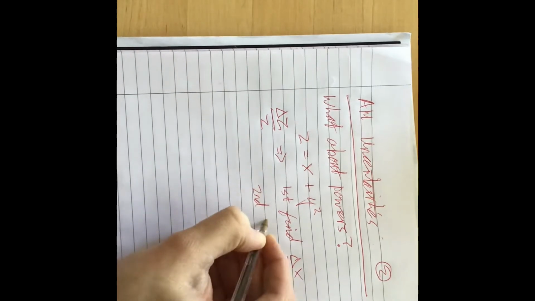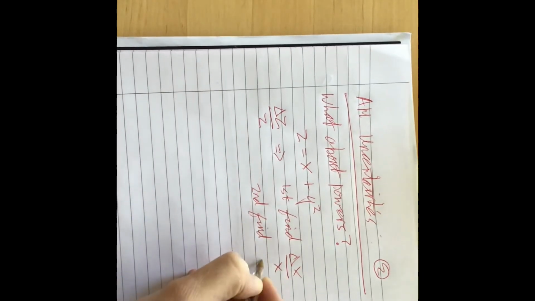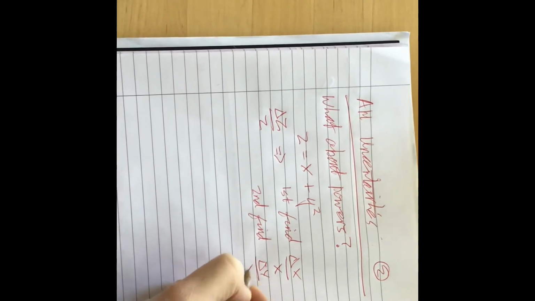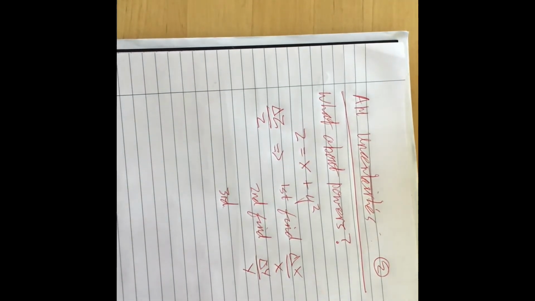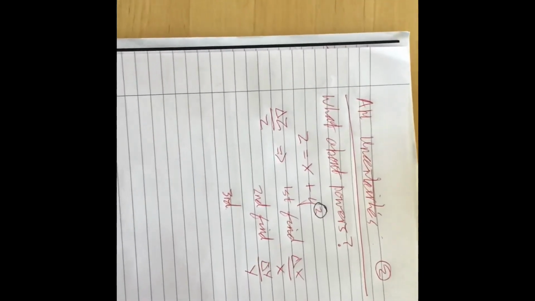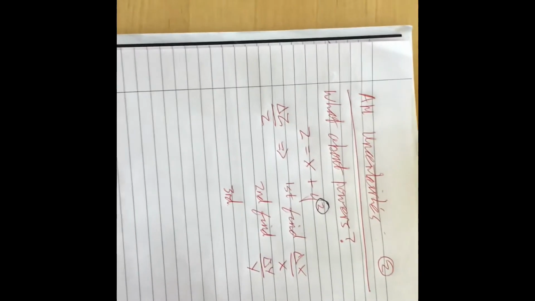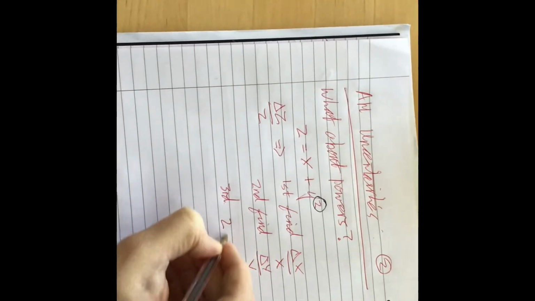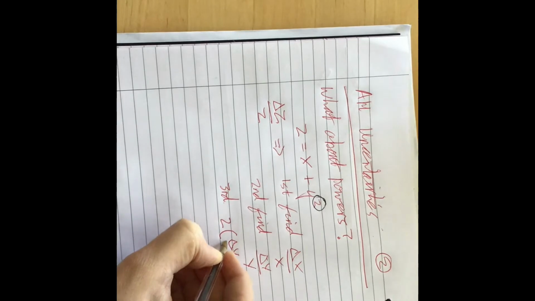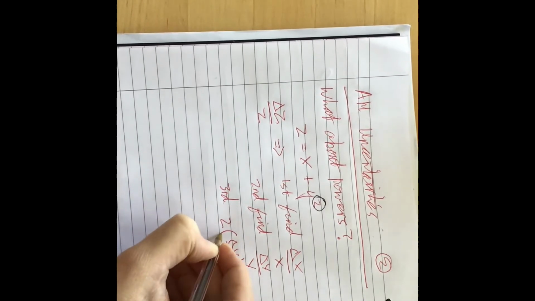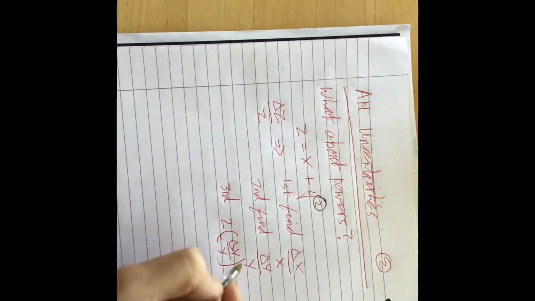Second, find delta y over y. Third, we need to allow for the fact that it's y squared. So to allow for the fact that it's y squared, we're going to make it 2 times delta y over y. And that's what we're going to use.